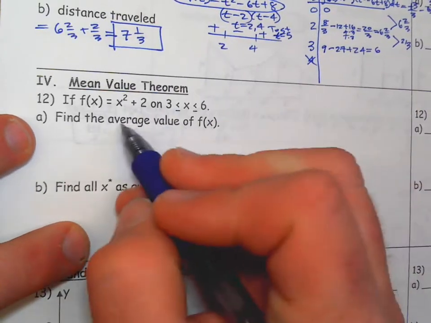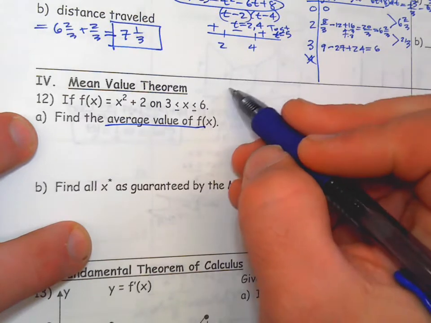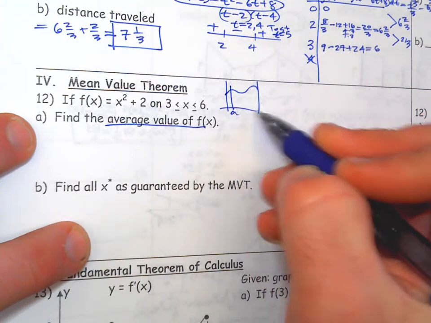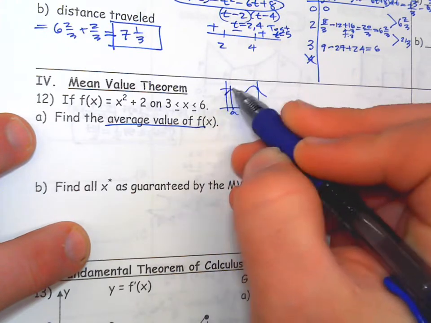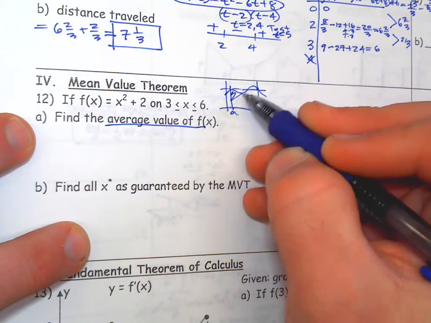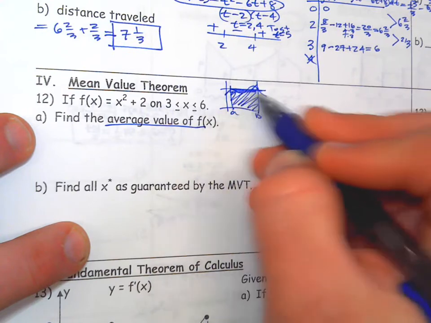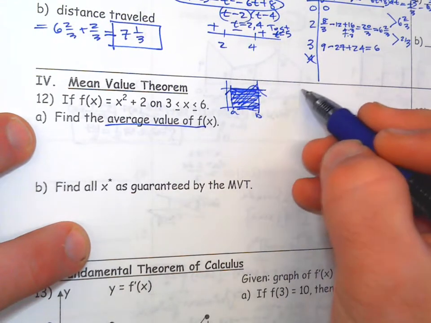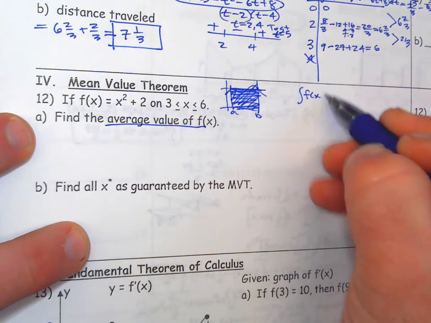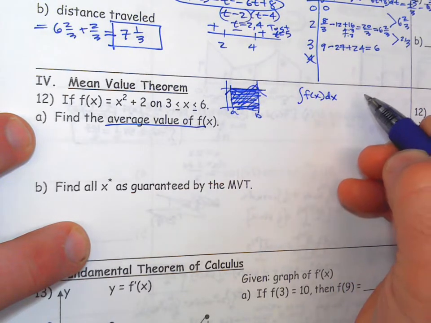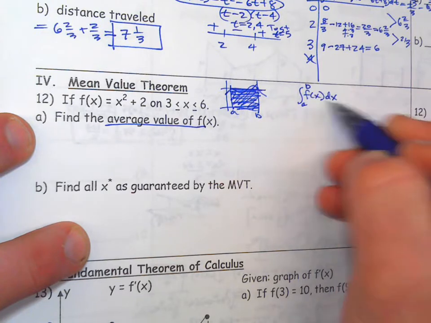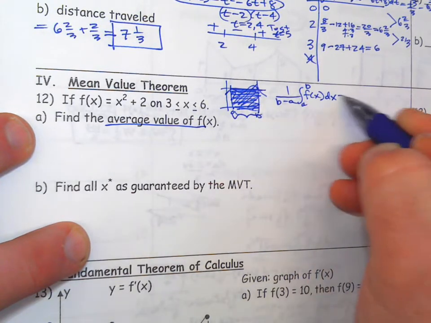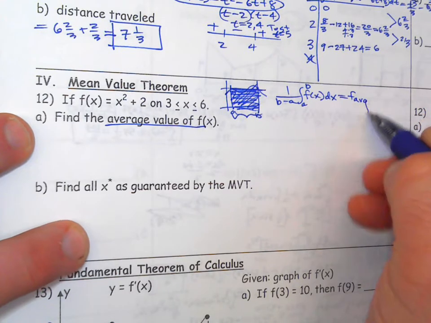This is the average value of f. The basic idea is that if you want the average value of a curve from here to here, then that's the average height of it. So what we do is we find the area under it and we smooth it out into a rectangle, and the height of the rectangle is what we're looking for. If we just find the area under the curve, it's going to be the same area as the rectangle. Smooth it out and then divide by the base of the rectangle to get the height. So that's the way I think it through every time.